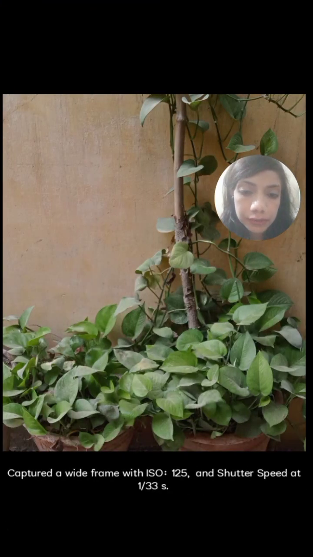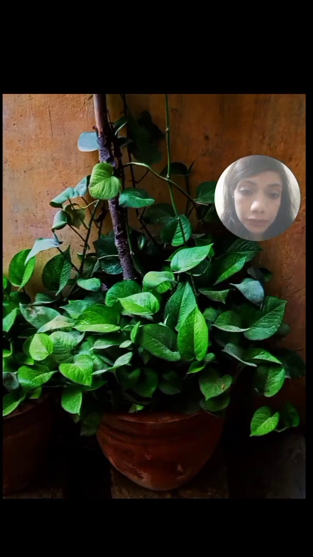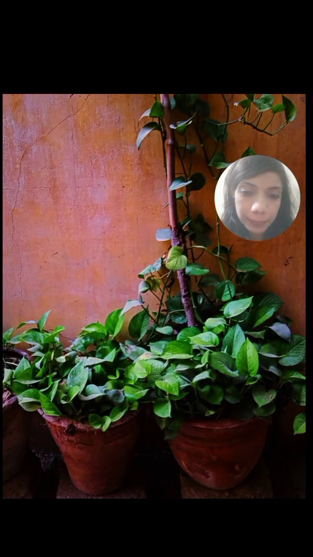So here I've taken the same picture but with a wider frame. Here the ISO was kept at 125, shutter speed at 1/33 per second. So that looks nice when you hold it a bit back and take the whole scene. So here are a few images that I have edited later on. Here I've edited the color and the brightness through manual editing. It brings out the colors of the leaves in comparison to the whole picture, and they look really nice. So that was all. Thank you.